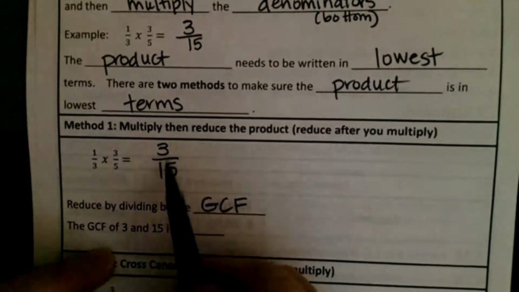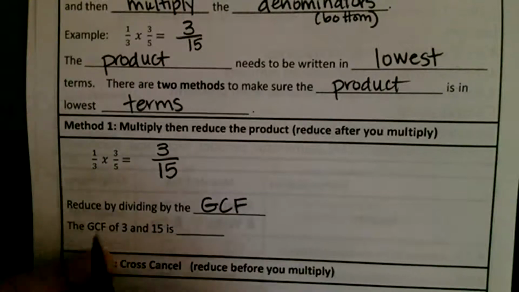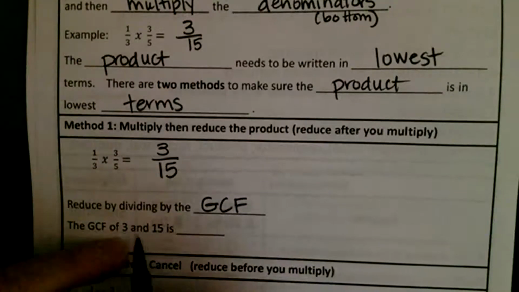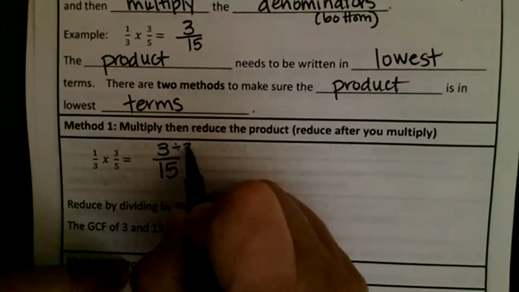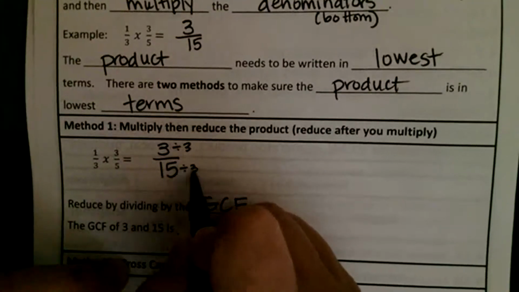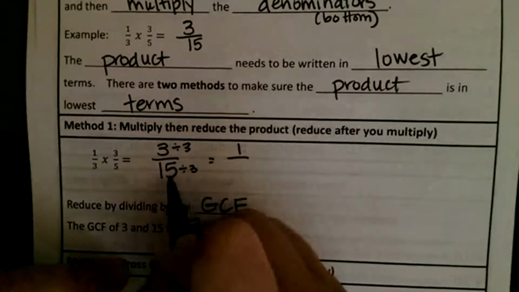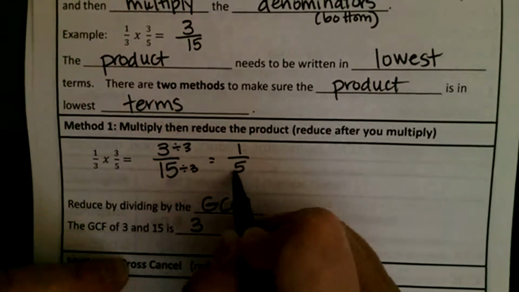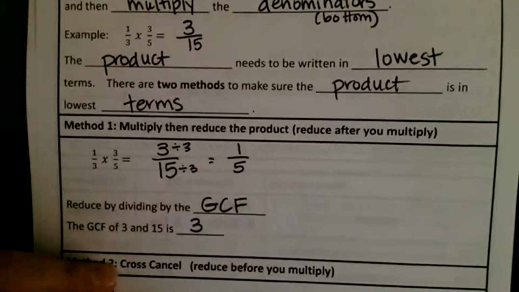So what we're going to do is find the greatest common factor for 3 and 15. Well, the greatest common factor for 3 and 15 is 3. So we're going to divide 3 by 3, and we're going to divide 15 by 3, and we're going to get 3 divided by 3 is 1, and 15 divided by 3 is 5. And that is the answer to this problem in lowest terms.